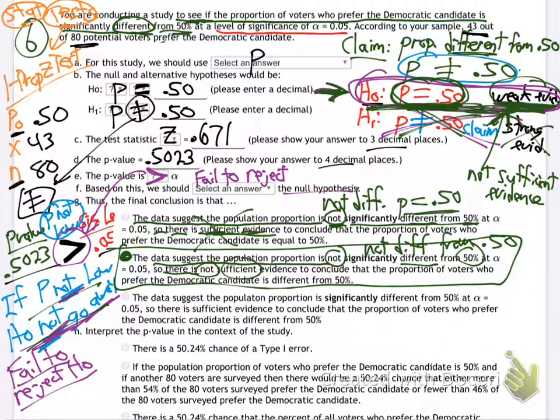The third one was wrong right here because it says the data suggests the population is different from 0.50. No, that's not right. It's equal to 0.50. It's not different from 0.50. So there we go.